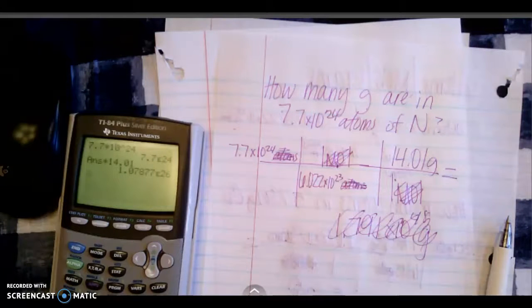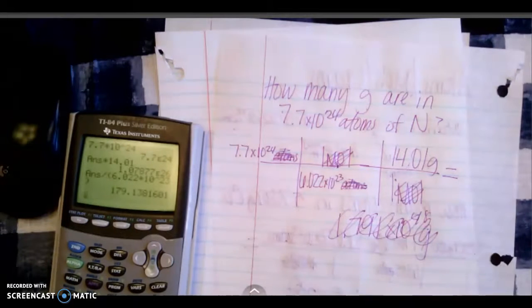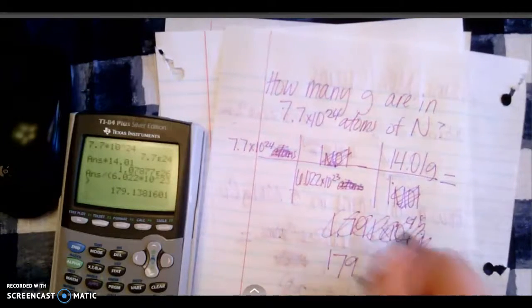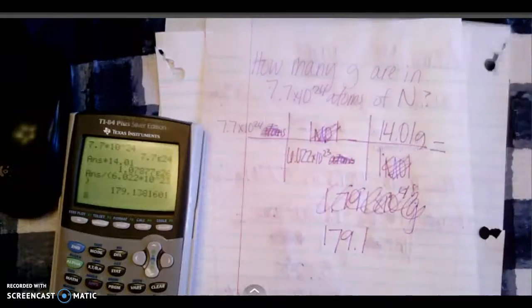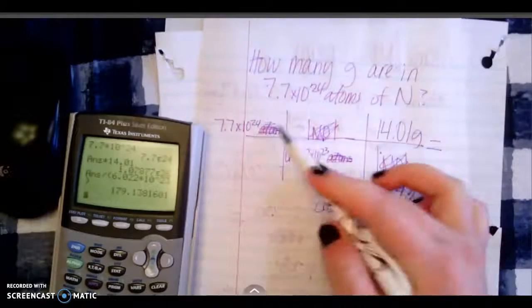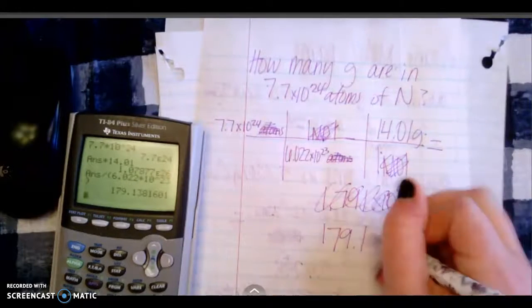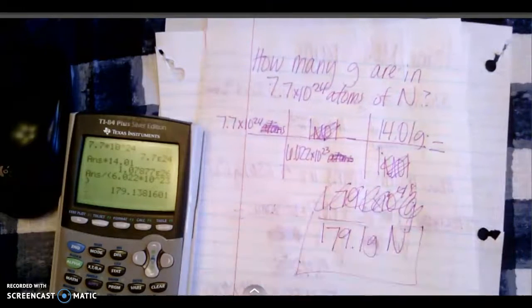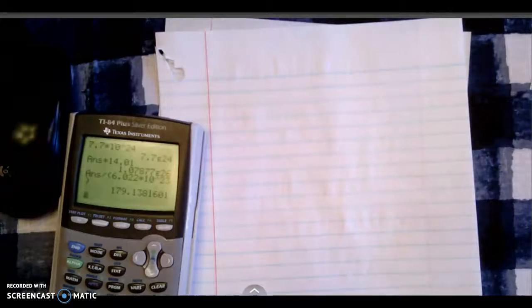And then I'm going to go divided by, and open parentheses so that it doesn't try to do anything crazy. Close parentheses, and I'm going to hit equals. That gives me 179.1, and we again are working in grams of nitrogen. That is our answer. Okay, let's do another one.